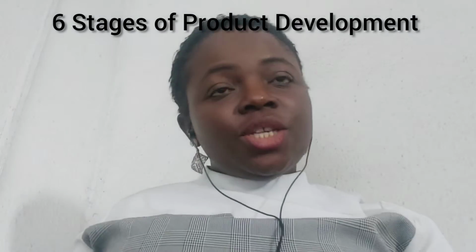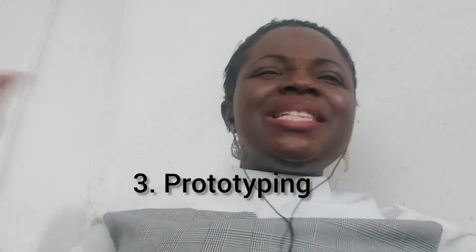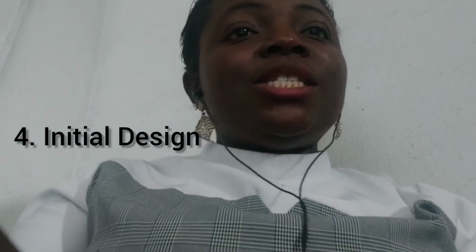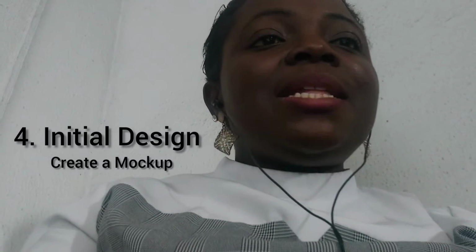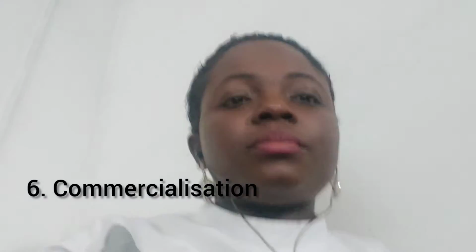So if you see right here, we have the 6 stages: the idea generation, brainstorming a product concept; the product definition, defining the product's concept, scoping and refining; then prototyping, creating a visual representation; initial design, designing an initial mock-up; validating and testing; and commercialization. So we're going to look at these stages one after another.